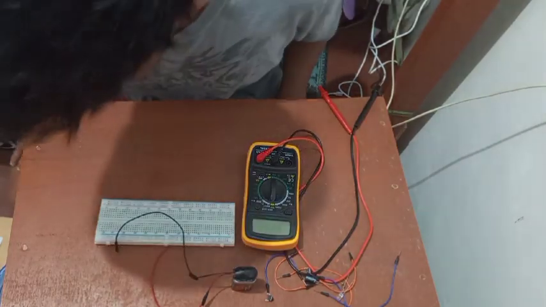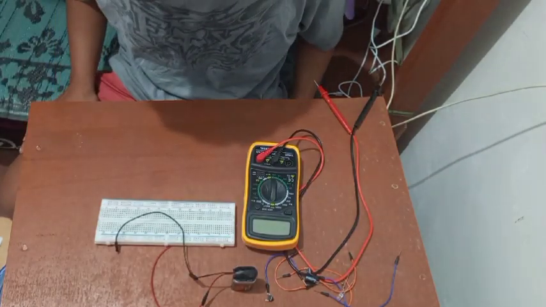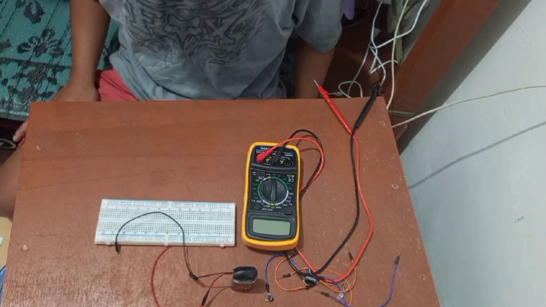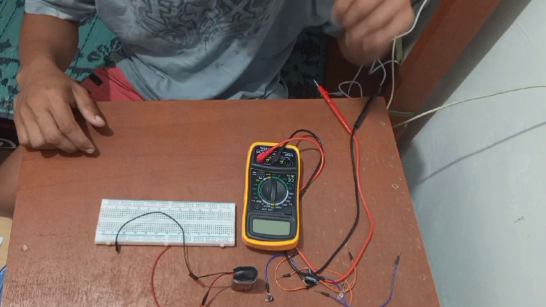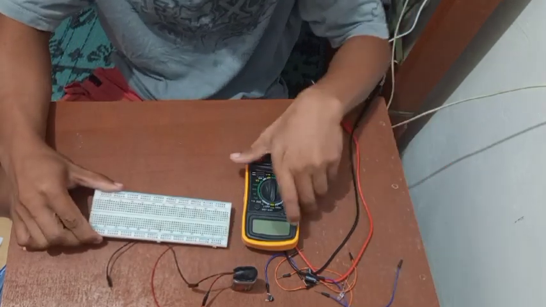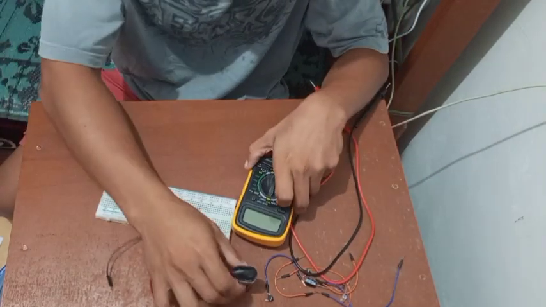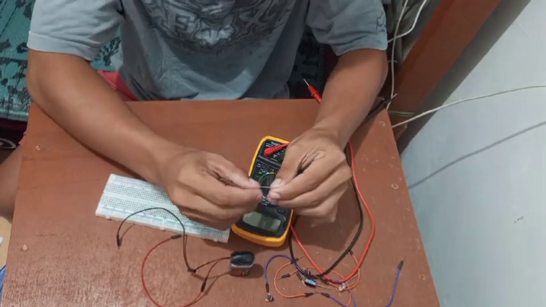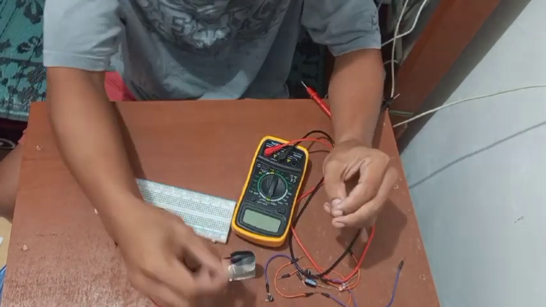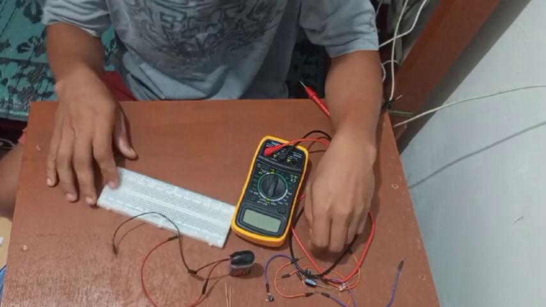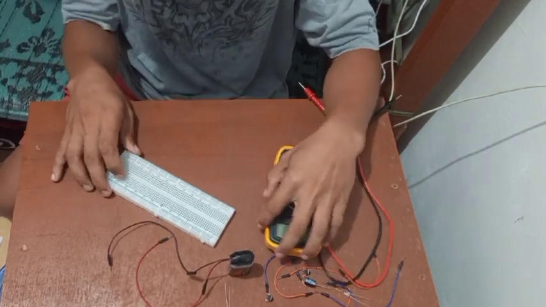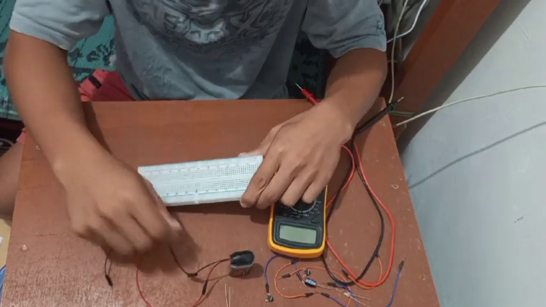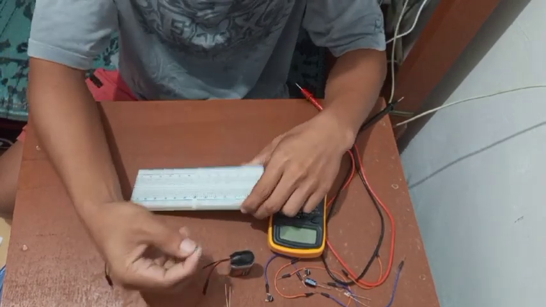So for laboratory activity 1, laboratory experiment of forward and reverse direction using diode. Our materials needed: breadboard, digital multimeter, battery, diode, and lead. So for figure number 1, we create a series connection with a combination of resistor with diode.